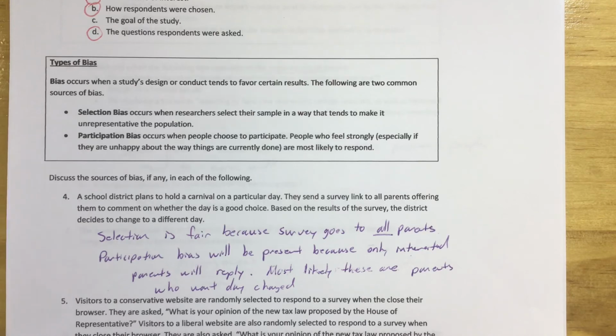Like if you're asked to do a survey at the end of some phone call where you were working with a customer service representative, if you had a really good experience, you're going to do the survey. If you had a really bad experience, you're going to do the survey. If you had a neutral one, you're probably not going to do it. Okay?